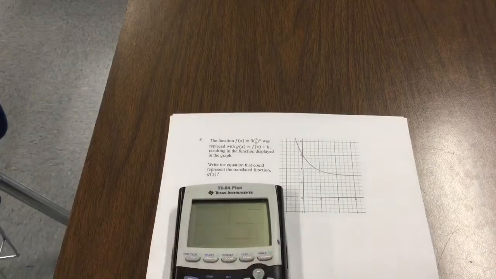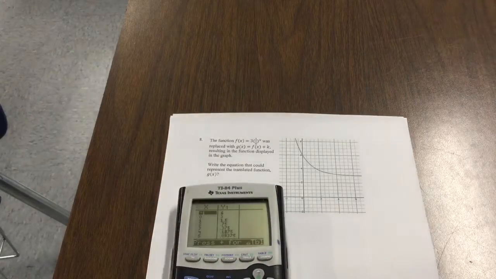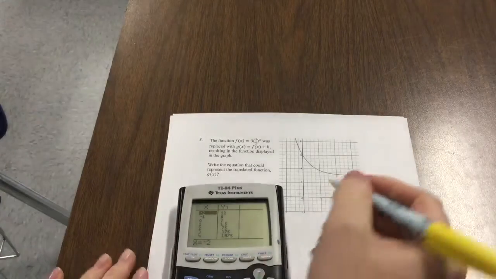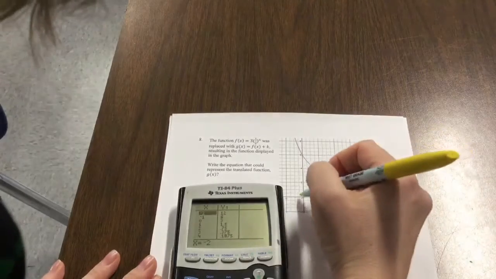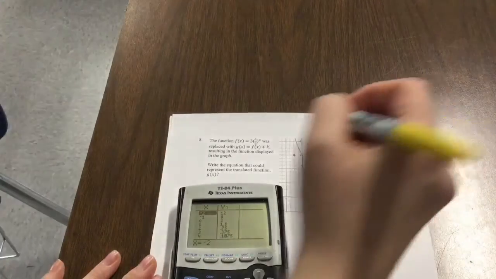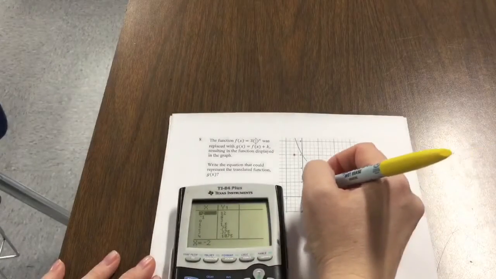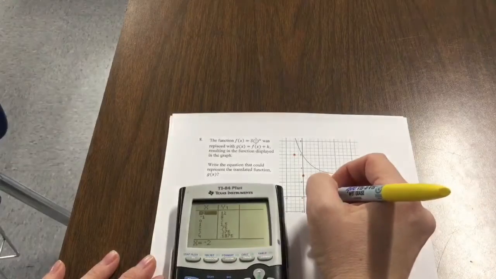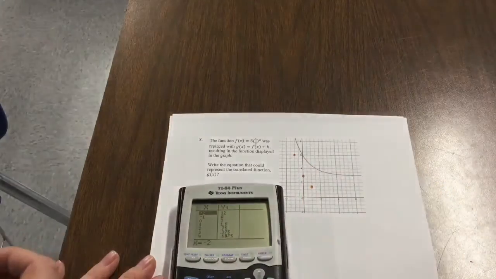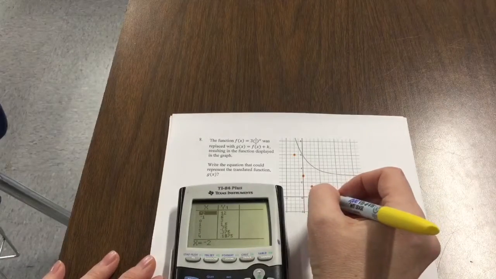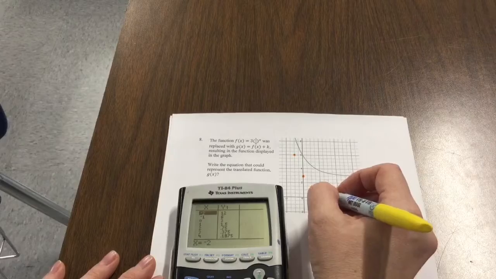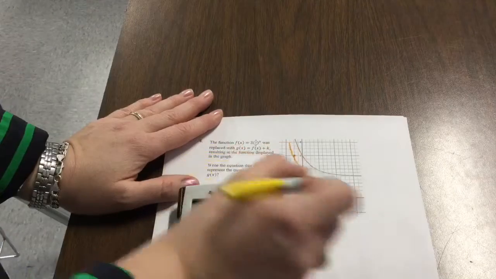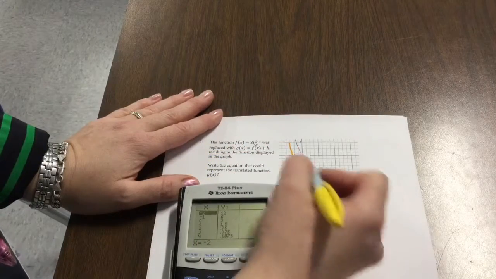So I'm going to go to the table and sketch that curve on my paper. I have -1, 6. 0, 3, and then 1, 1.5, and then 2, .75. So what I'm seeing here is that the original equation looked like that.